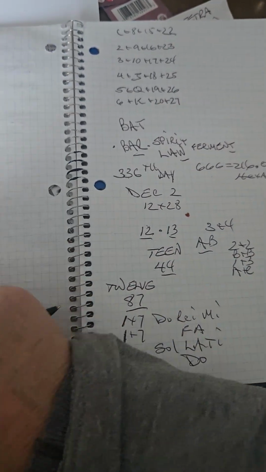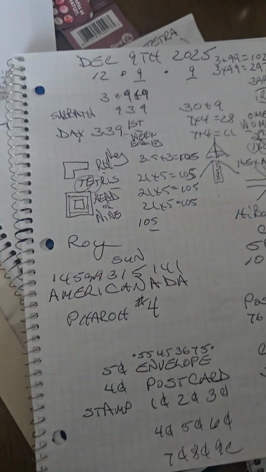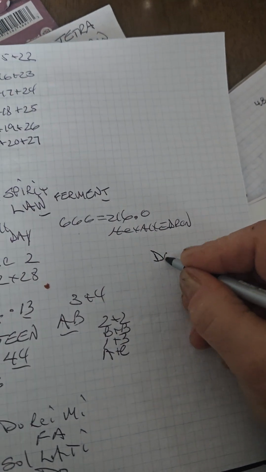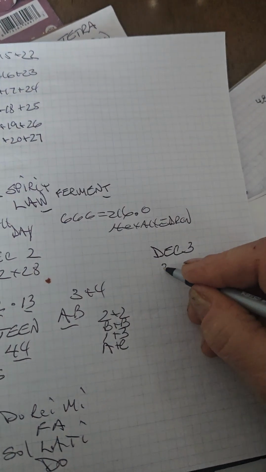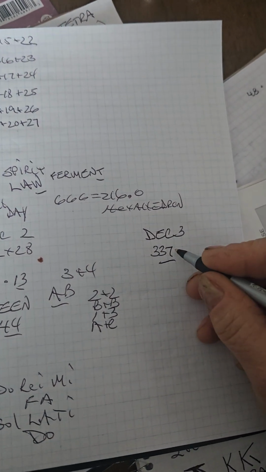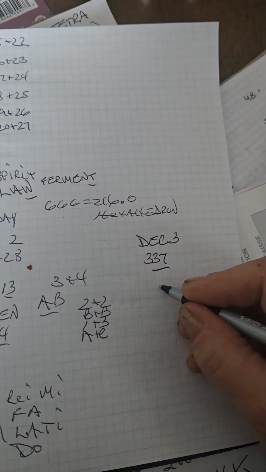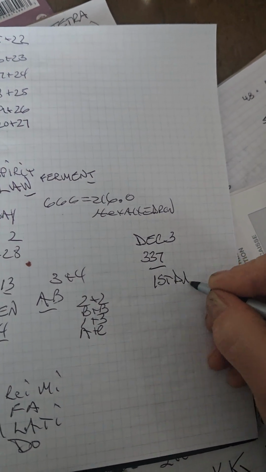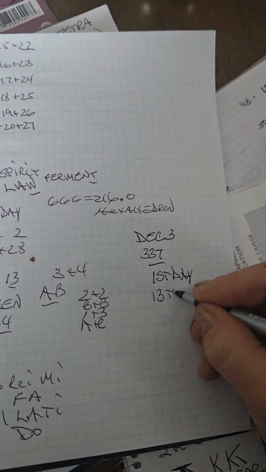So when I spoke here, I was just looking for my coordinates right now. Why I say it's the Sabbath is because on December 3rd, it's the 337th day. And on that day, it's the first day of the 13th moon.